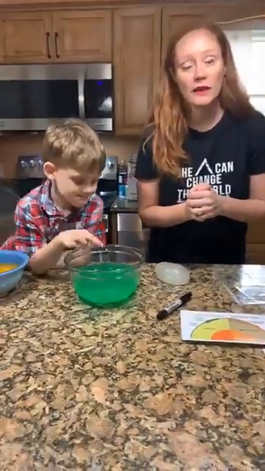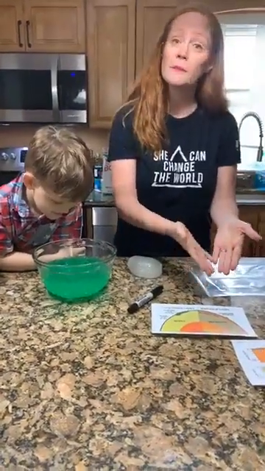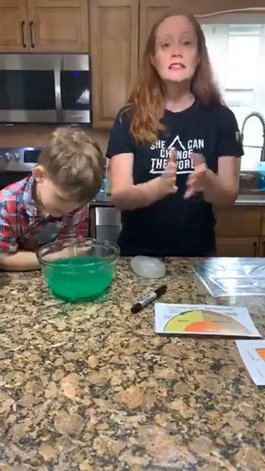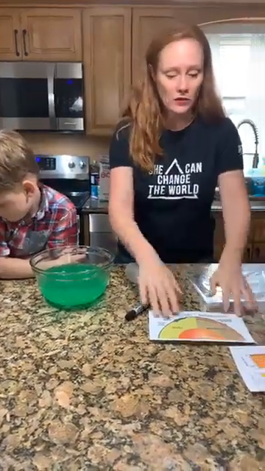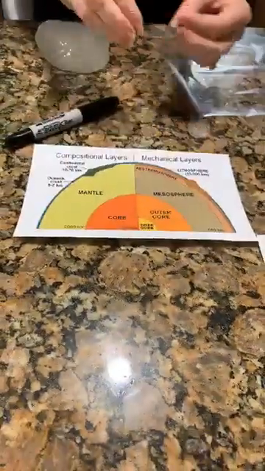But there's actually different ways that you can separate out the layers of the earth. You can do it by composition, or what they're made of, or by the way they behave, the mechanical layers. Today we're going to be talking about the mechanical layers. So the crust is actually broken into different parts.